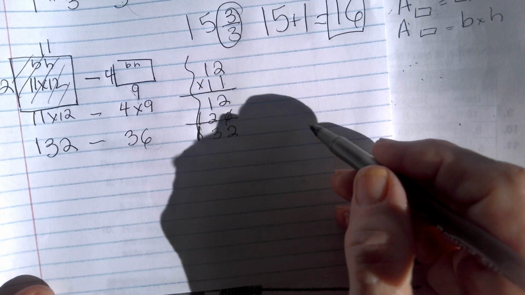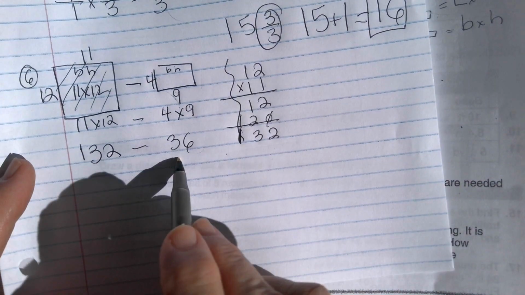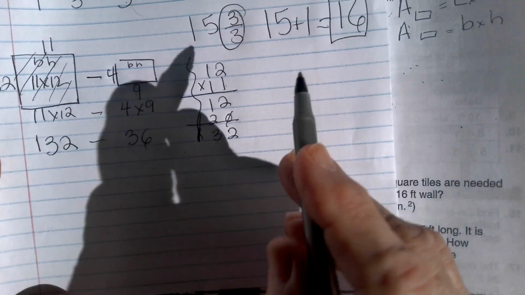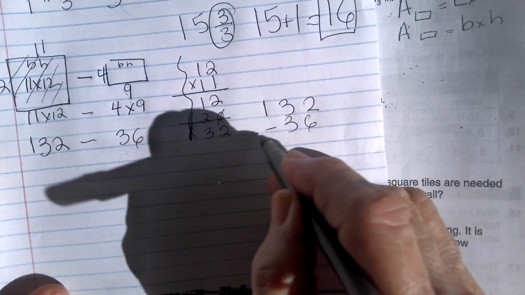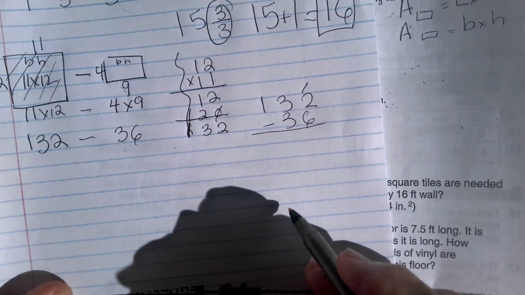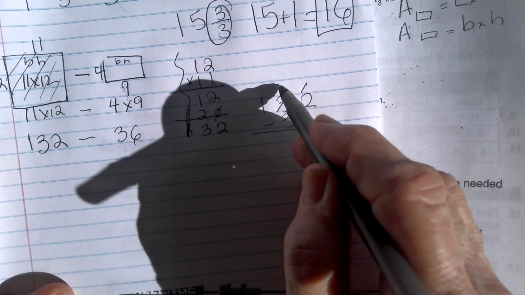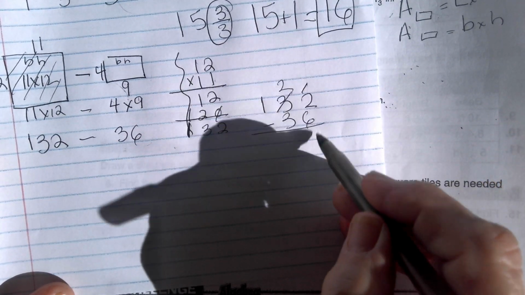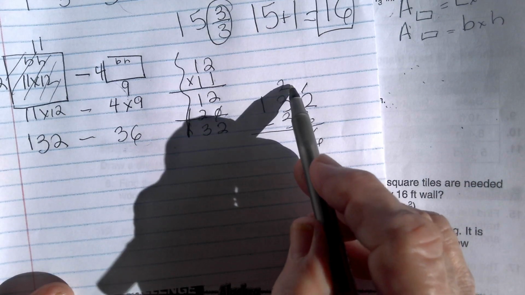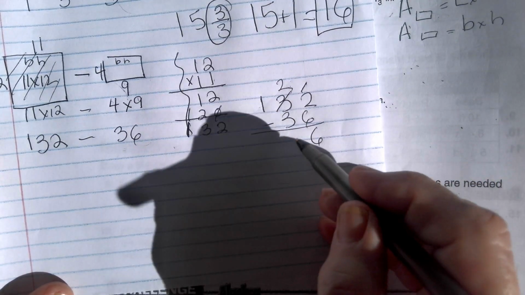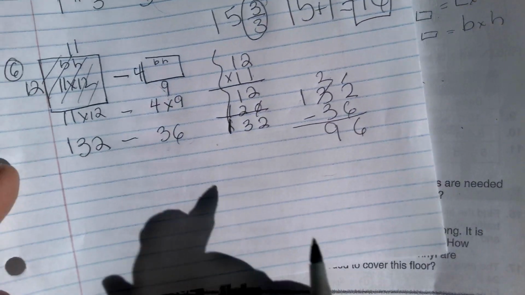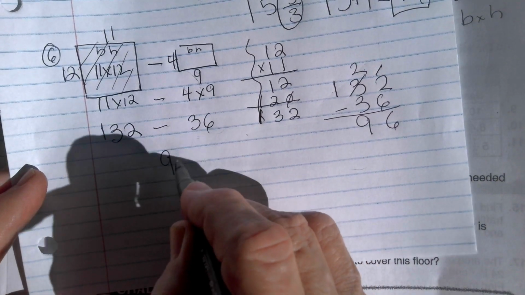All right, so I think it is going to be, if this were a 32, I think it's going to be 96. So 132 minus 36. I have to pre-borrow. 96. I'm going to get it from here. Yeah, it's 96. So that is going to be a 6. And now I can take the whole thing. 12 minus 3 is 9. So that whole area is 96.